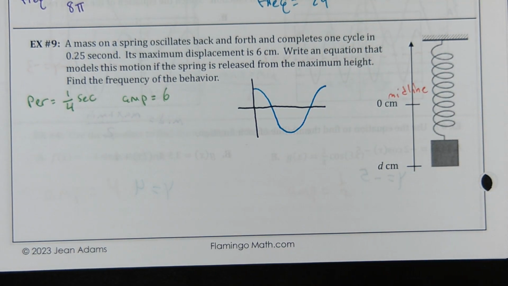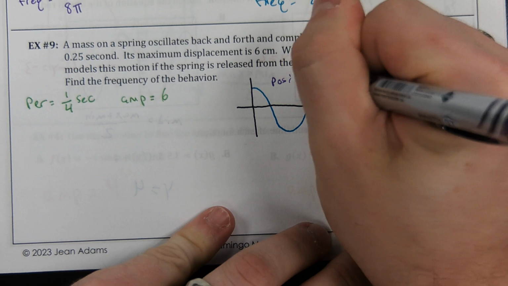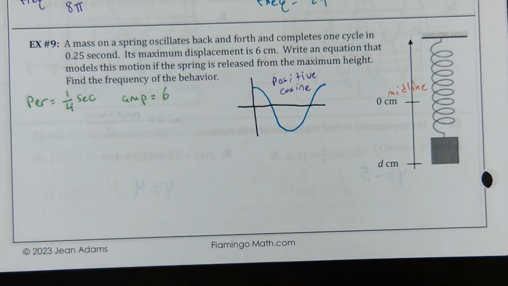So what would be the easiest style of model to use? Specifically, positive cosine. So this looks like a positive cosine, because it says it's released from its maximum height. And we already know the midline is 0. We darn near have the entire equation.